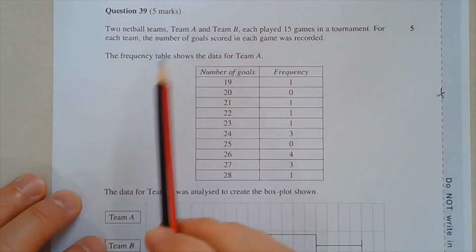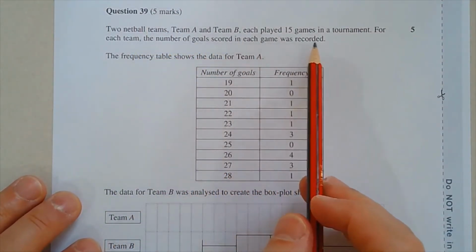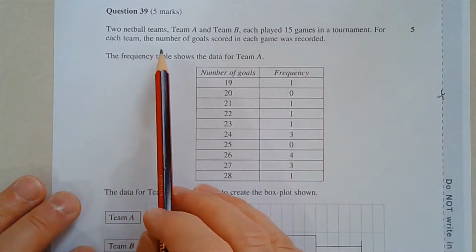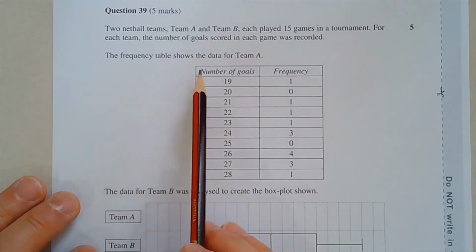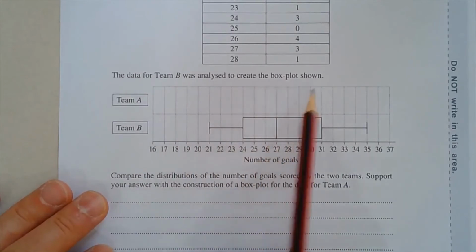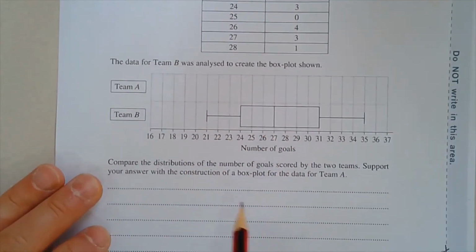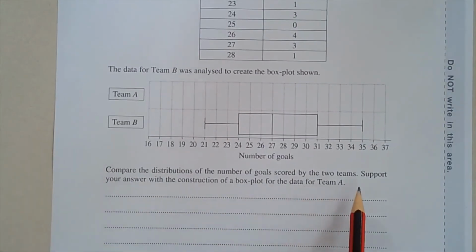Question 39. Two netball teams, Team A and Team B, each played 15 games in a tournament. For each team, the number of goals scored in each game was recorded. The frequency table shows the data for Team A. The data for Team B was analysed to create the box plot shown. Compare the distributions of the number of goals scored by the two teams. Support your answer with the construction of a box plot for the data for Team A.